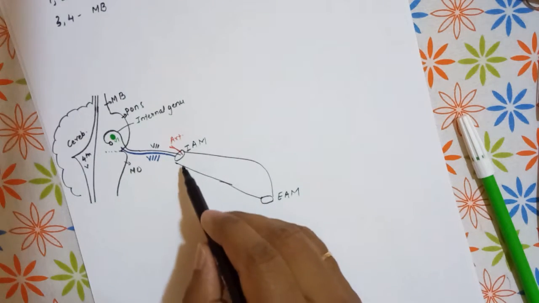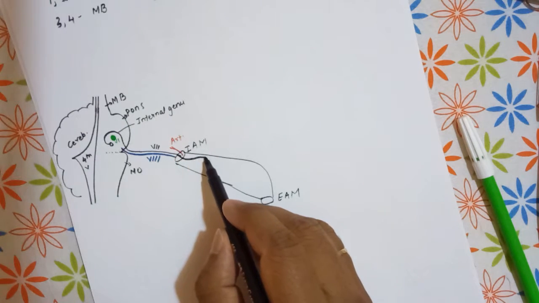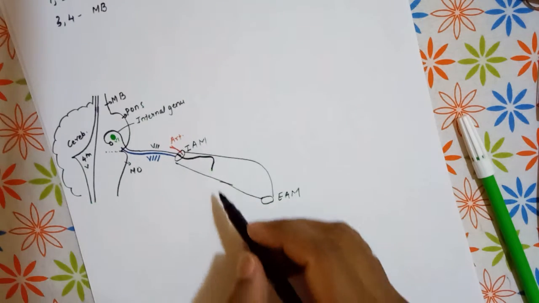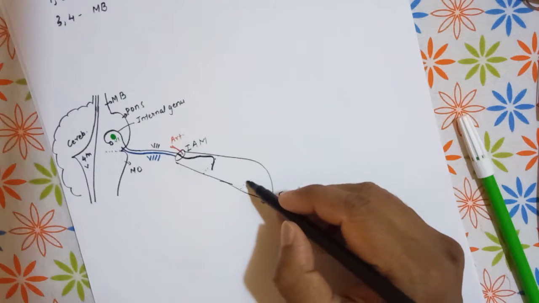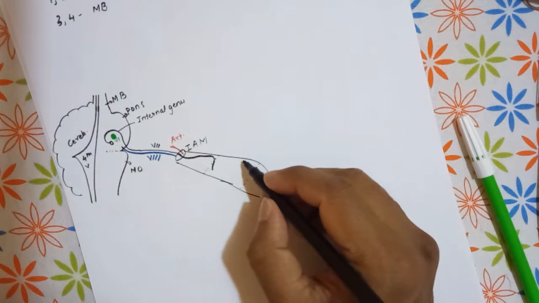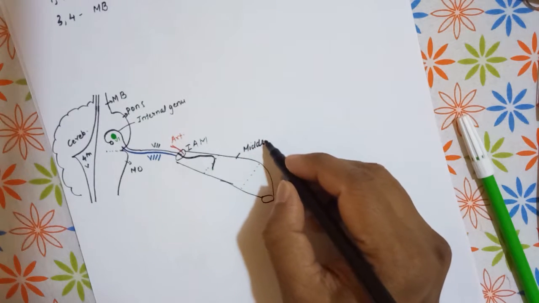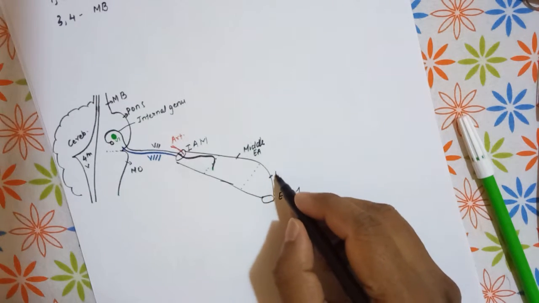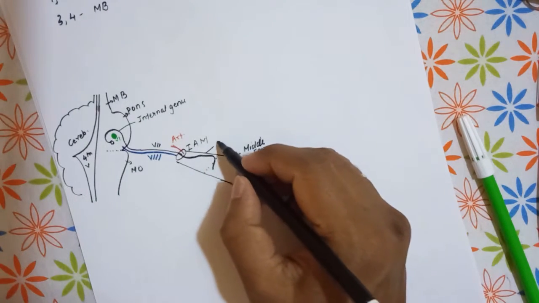Okay. Now the facial nerve, after it goes inside the petrous part of the temporal bone, turns again and goes into the middle part of the ear, that is your middle ear cavity. So let us say this is the middle ear, this is the external ear, and this is the internal ear.